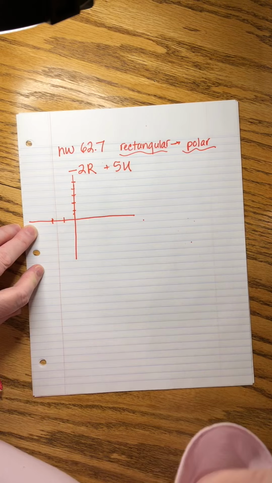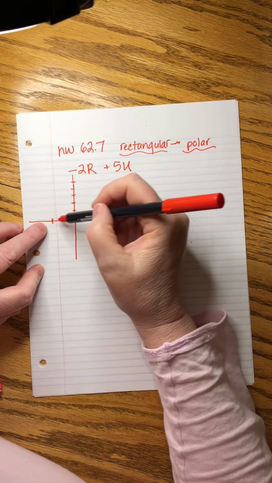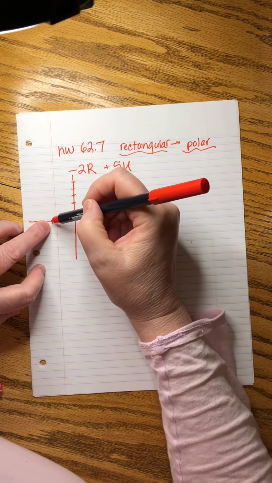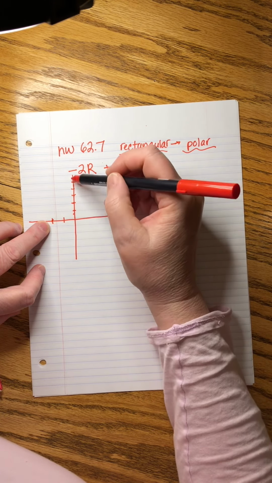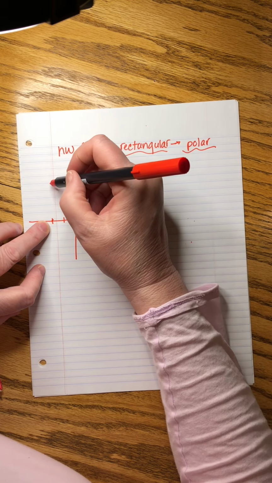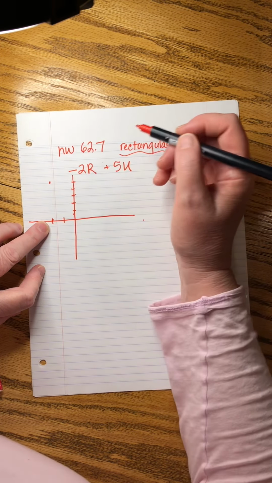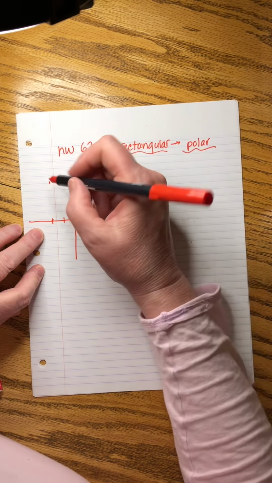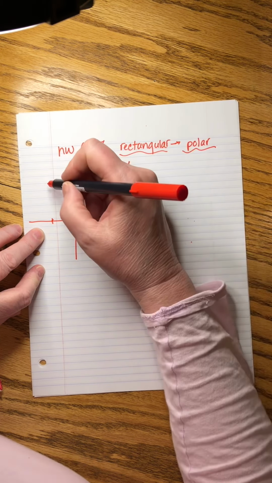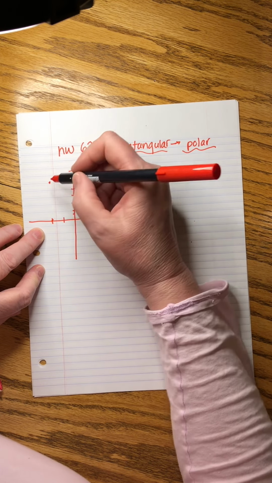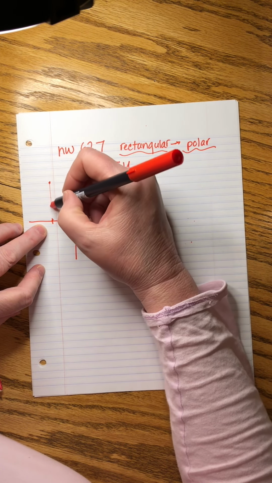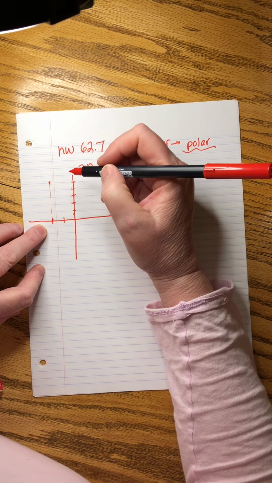Now, let me be clear on how we do this. Once we identify the distance on this axis and the distance on this axis, we put a dot at where they intercept, just like our old school graphing, right? This is just like rookie graphing. Then we draw a line from the dot to the x-axis, or the right axis, however you want to think of it.